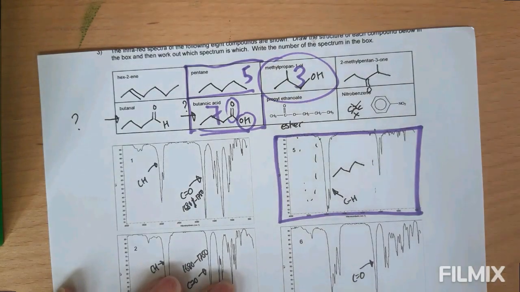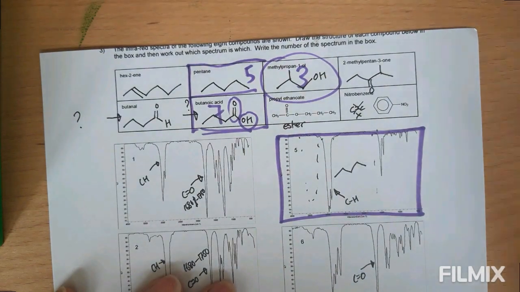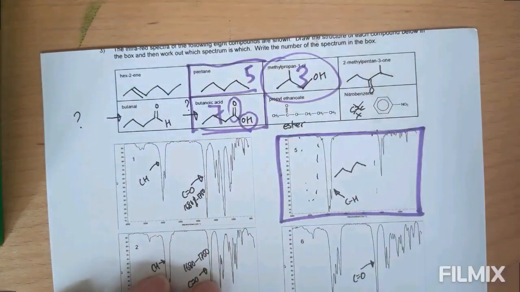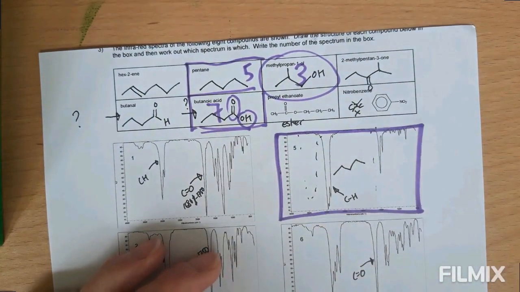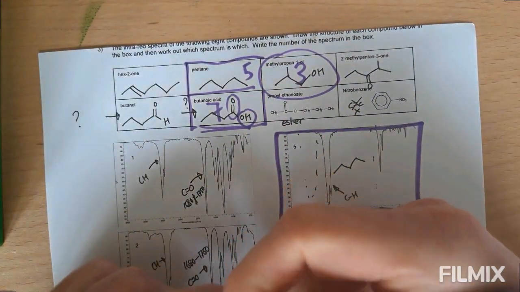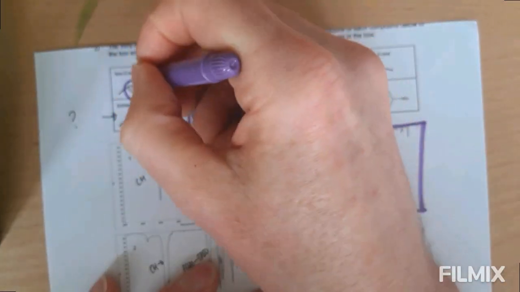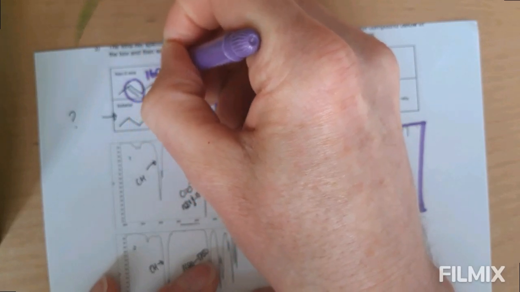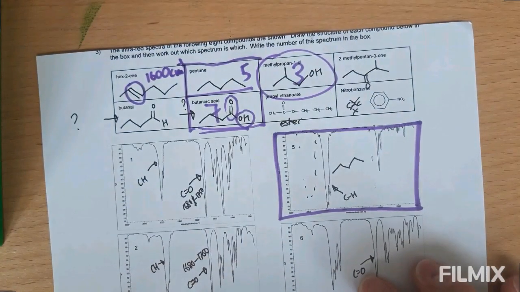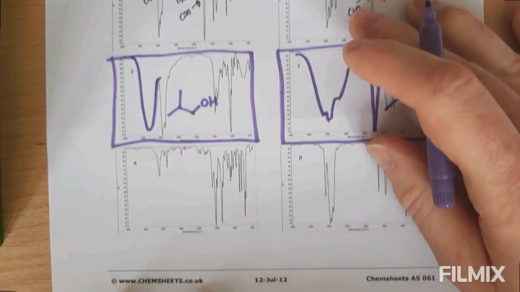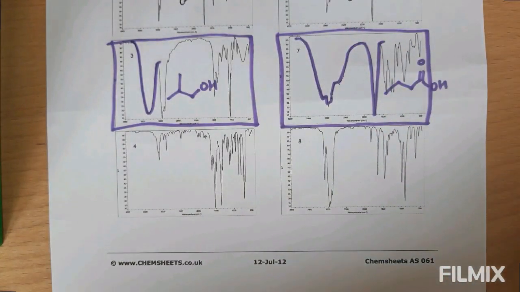So I'm going to go on the hunt now for hex-2-ene. Hex-2-ene has got a needle at 1600. I'm looking for a peak that shows this bond, which I think should be a needle of a peak at 1600 centimeters to the -1. I'm going down to the bottom here because I know where it is, basically. So I'll cut to the chase.